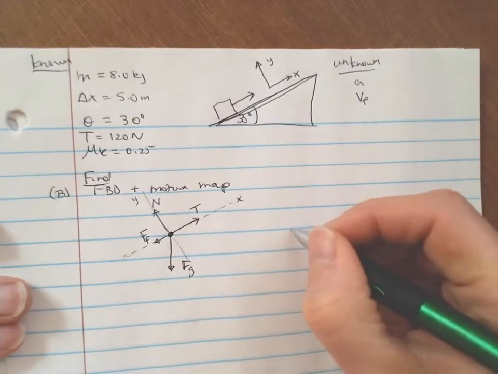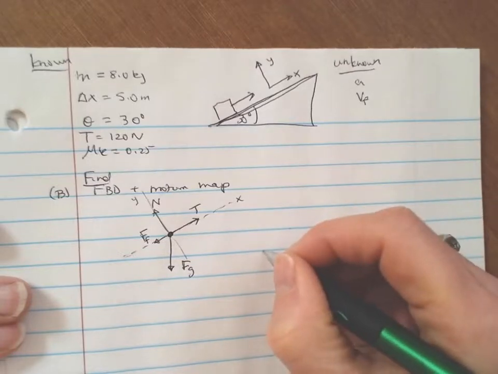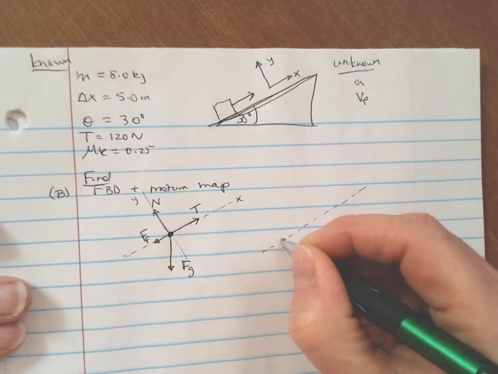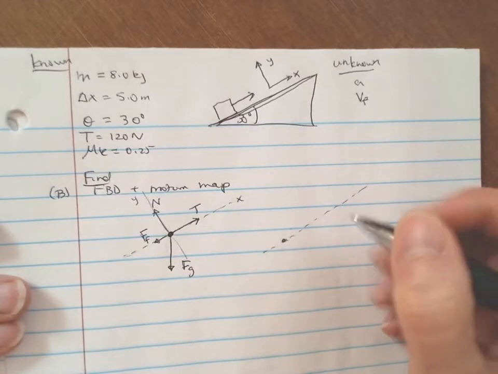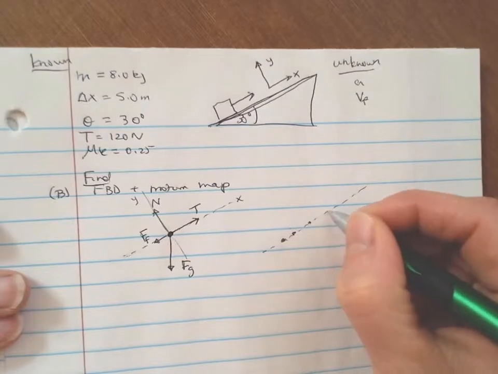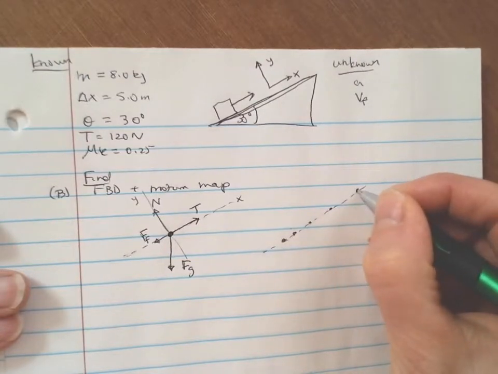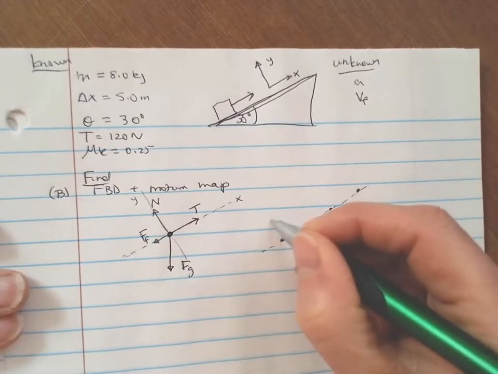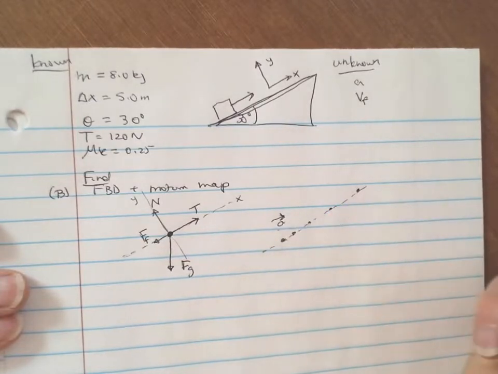Alright, so for my motion map, I'm going to just draw the incline there. My motion map is going to show an object that's accelerating up the incline, right? So my dots should be getting further and further apart. So acceleration is in that direction.